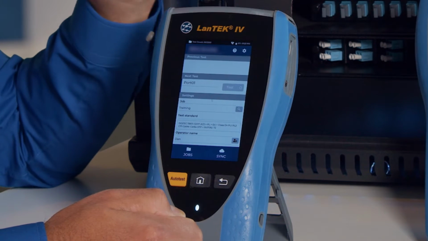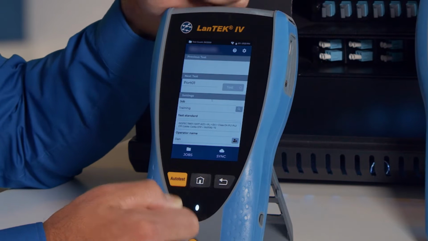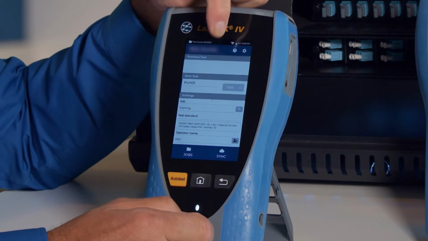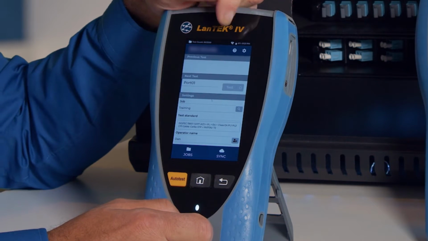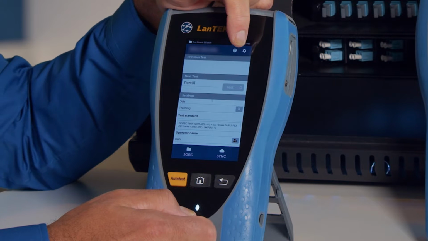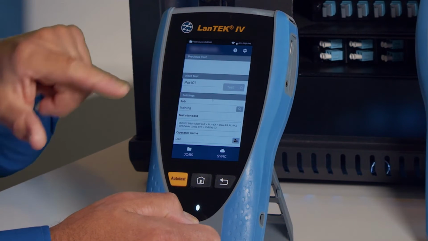The blue bar that has the logo will show when we're at the home screen, and on other screens there would be a back arrow that you could push to take you back to the previous page. We have a question mark for help, so that will give us help. The gear icon is our preferences menu, which we'll go into some detail in a bit.